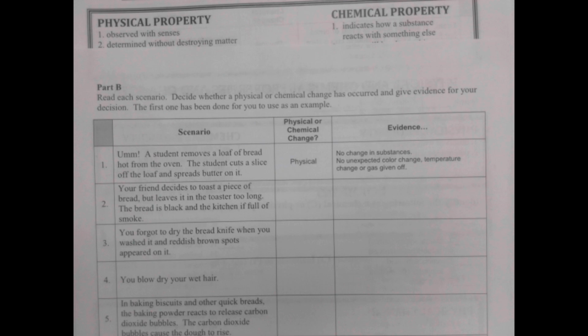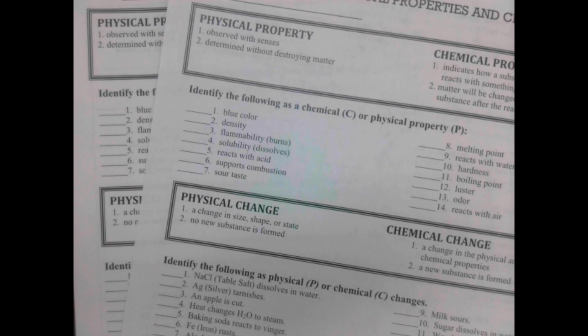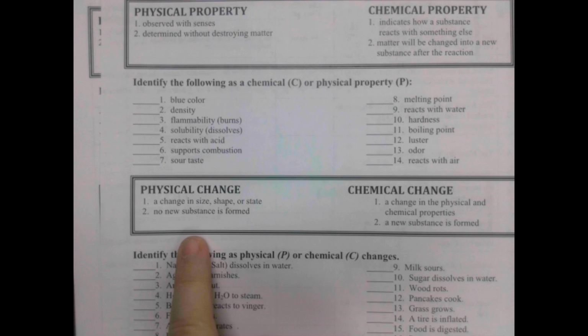It stays bread after it's sliced. There were no color changes. You cut it, you didn't change the color inside it. There was no temperature change. So provide the evidence for why you think it's physical. For the most part, you're just copying these descriptions. A physical change is one where no new substance is formed.